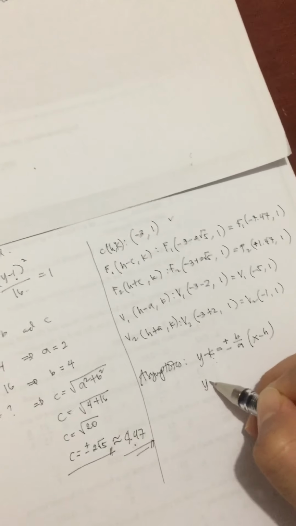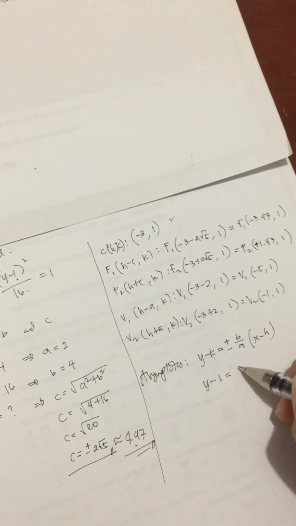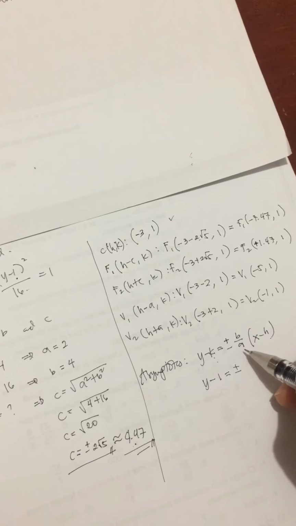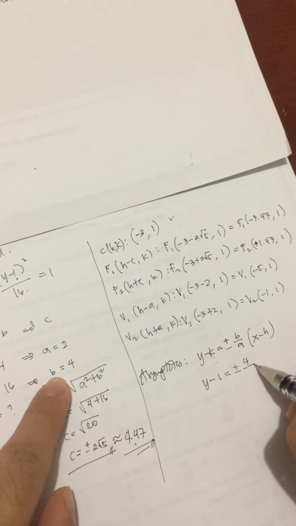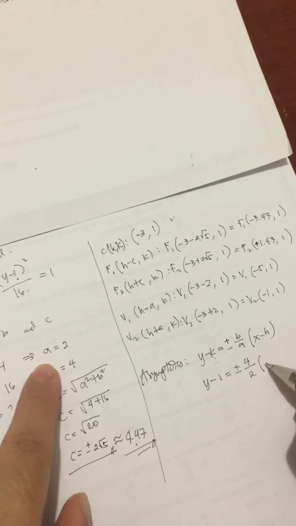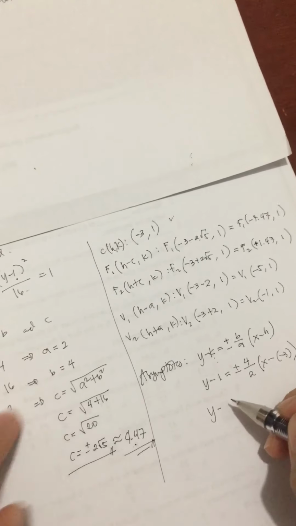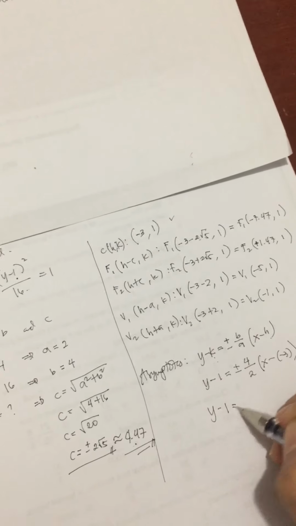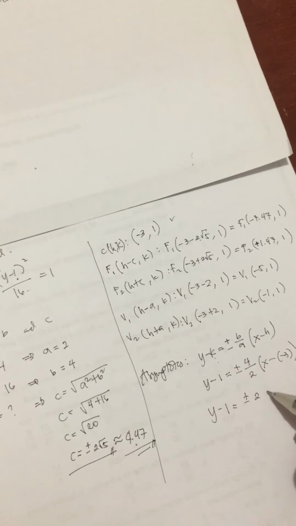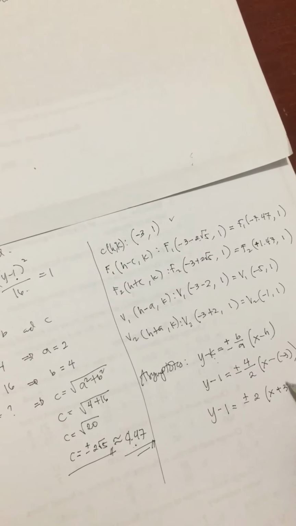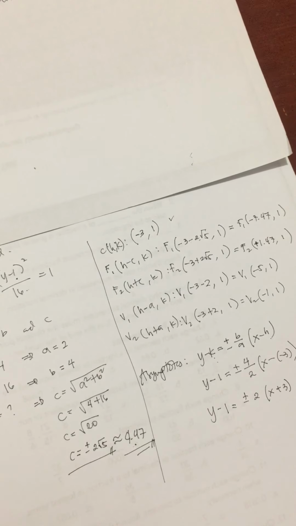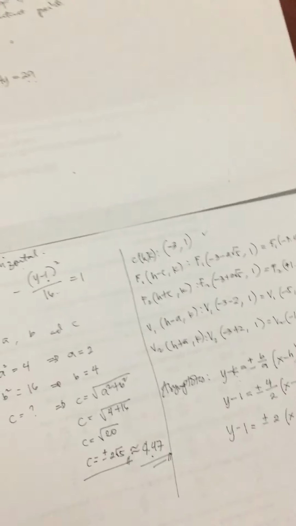So, we have now y minus 1 equals plus or minus what is your b? 4 over what is your a? 2. x minus negative 3. So, y minus 1 equals plus or minus 2, x plus 3. Okay? So, x plus 3 po ito.